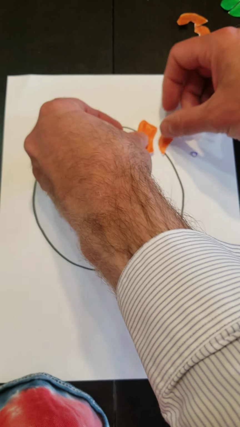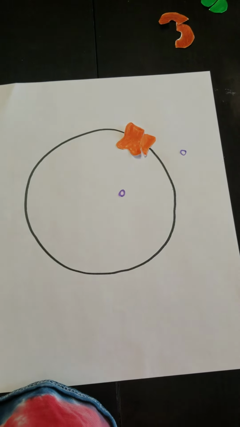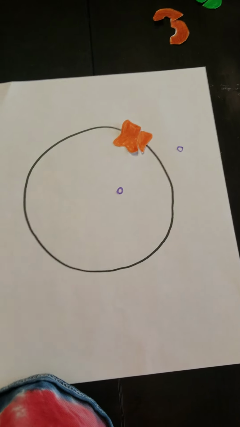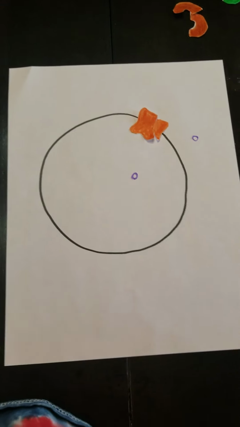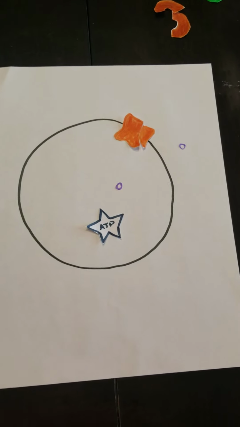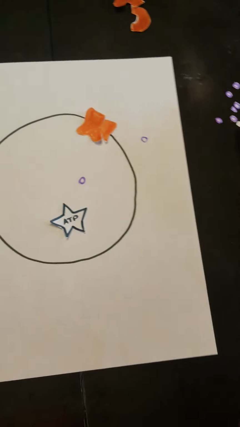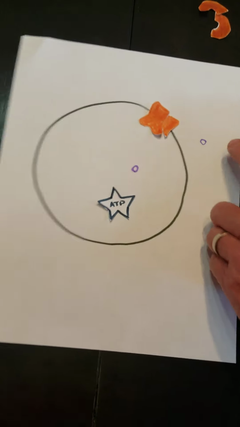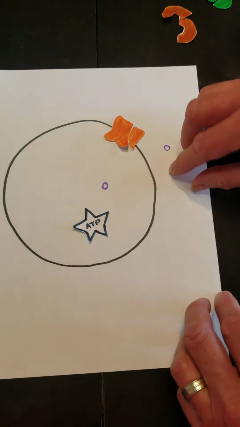Now I want you to add this. Okay, so we can put it together for now. You're also going to add this inside of the cell. And we're going to move most of our solute outside of the cell.